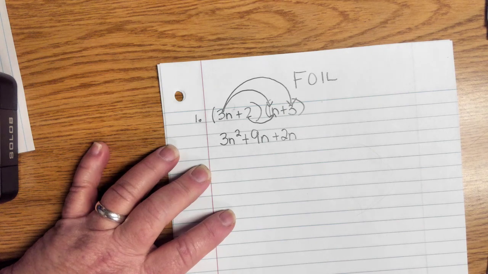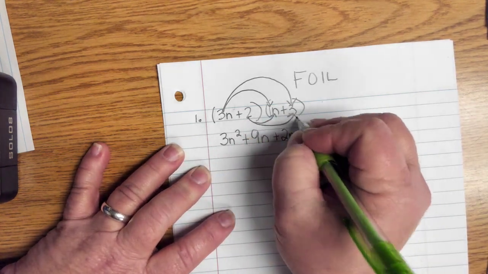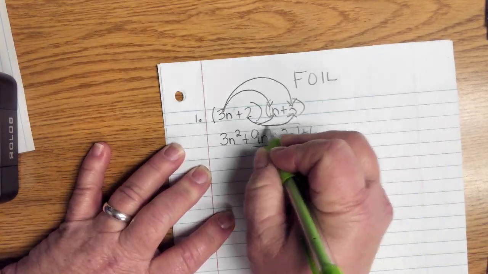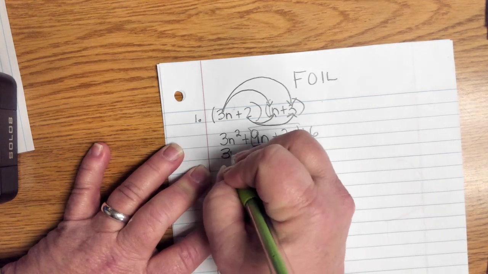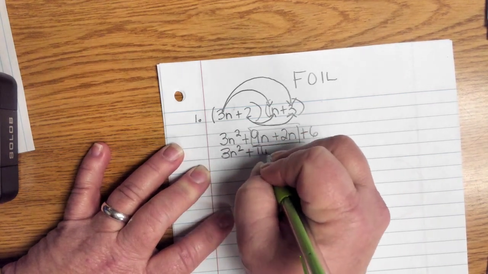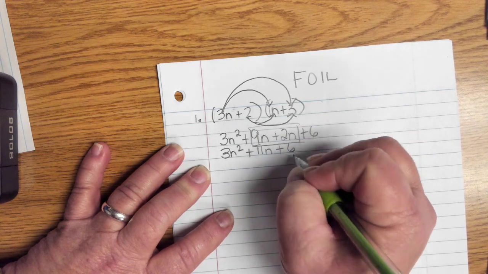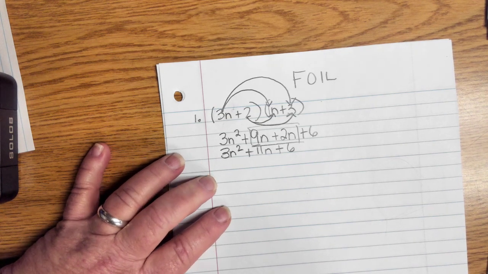We're on last. So our last term is 2 times 3, which is what? Plus 6. Then all we have to do is combine our like terms, which happen to be together. Isn't that nice? So we have 3n squared plus 11n plus 6. And you're done. Okay? That's pretty easy. All right, let's try one more.